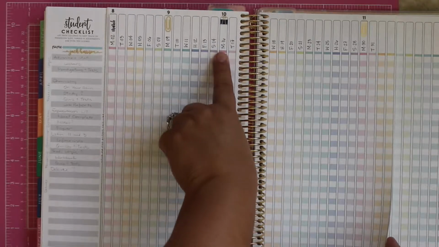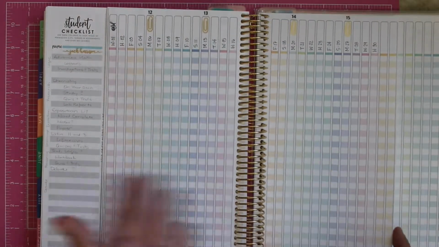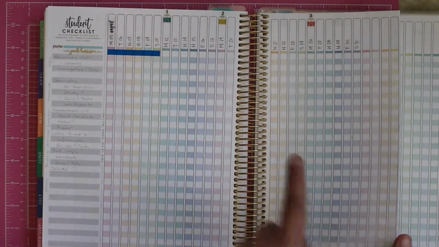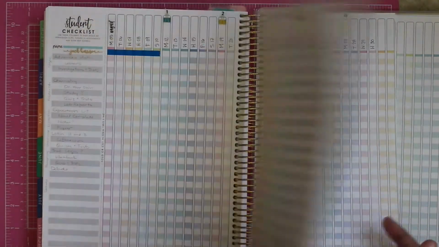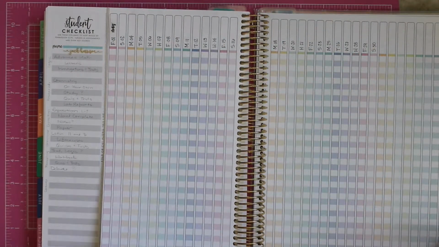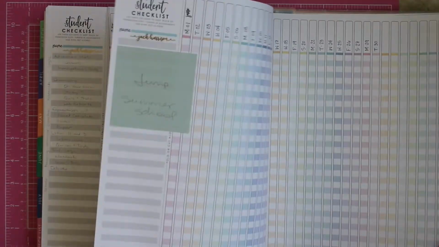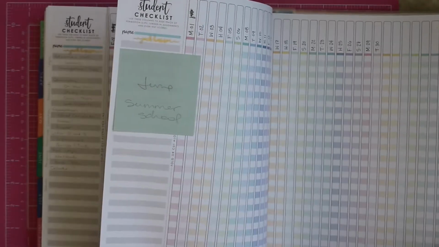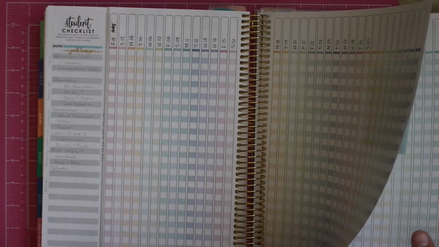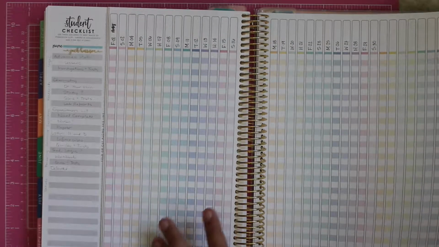I changed this one to a blue clip like that because it's actually his birthday. So the second semester was all gold clips. They had all paper clips, and this one are binder clips for spring, gold clips. It's just what I had. And then this is May. And this is going to fall into summer school for us.